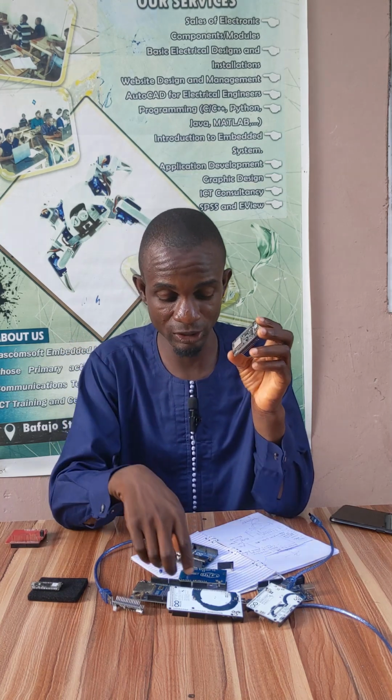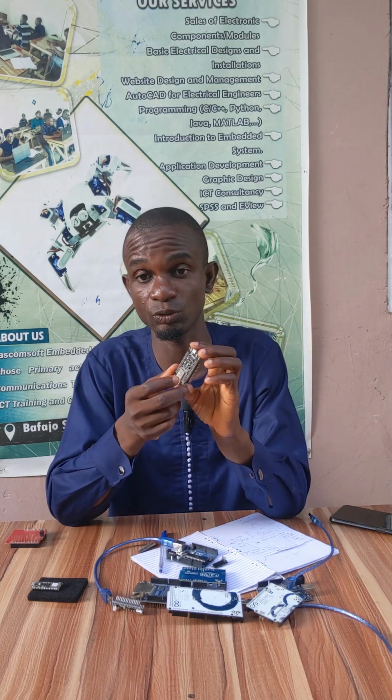It has both Bluetooth and Wi-Fi attached, so you don't need to start looking for an external Bluetooth module whenever you are working on a project that has to do with that. So this is Wemo. And going further, we have the ESP32 on its own.